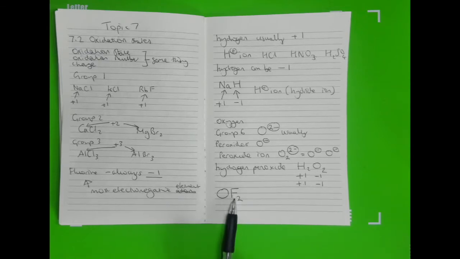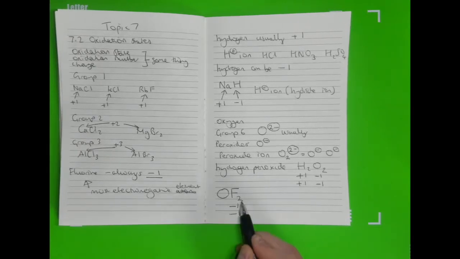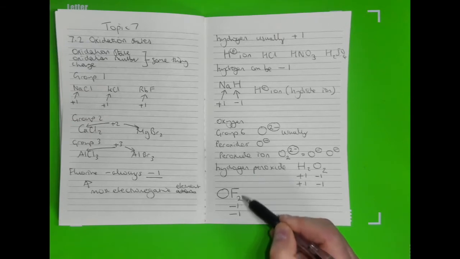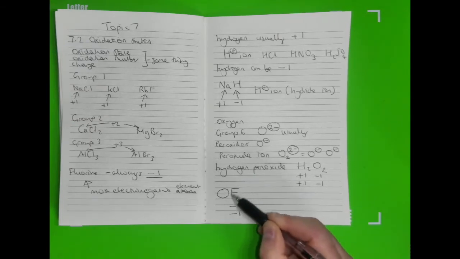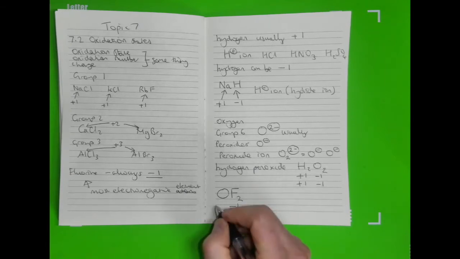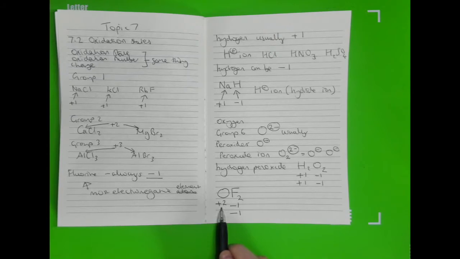So each of these fluorines in here must be -1. So I'm going to write -1 down, -1 down again because there's 2 of them. So there's a 2- charge on all of the F2 here. Therefore, there must be a +2 charge on the oxygen. So in this particular case, oxygen has a charge of +2. Its oxidation state or oxidation number of oxygen there is +2.